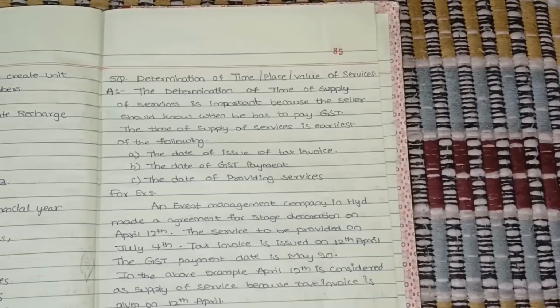Okay, for example, an event management company in Hyderabad made an agreement for stage decoration on April 12th. Okay, April 12th రోజు they have done an agreement. The service is to be provided on July. సో July 4th చేయాల్సిన పనిని వీరు అడ్వాన్స్గా April 12th బుక్ చేసుకున్నారు.